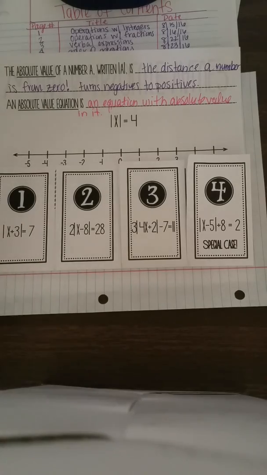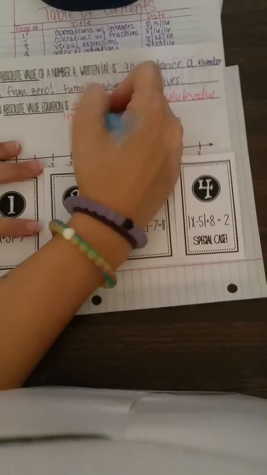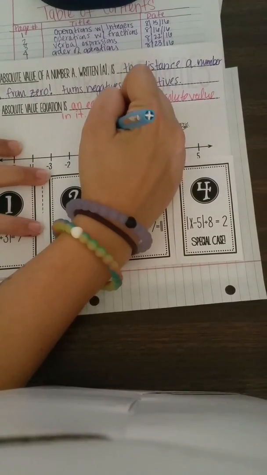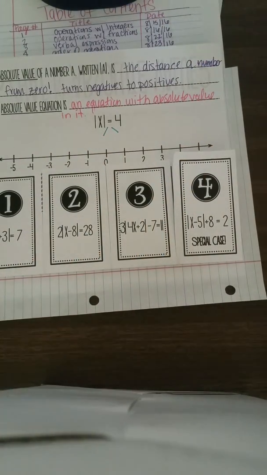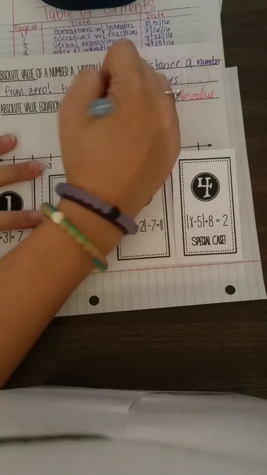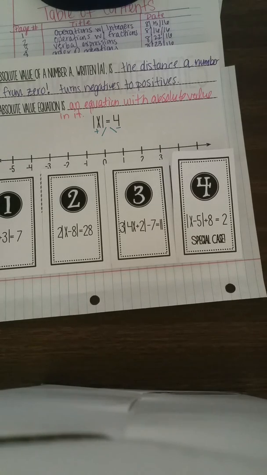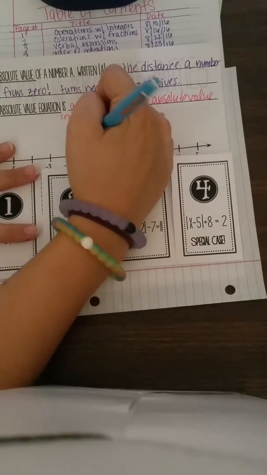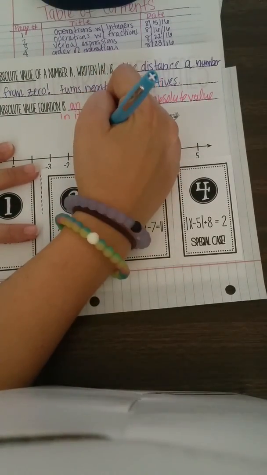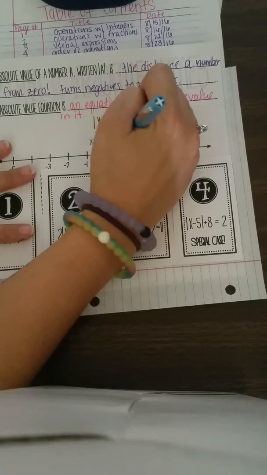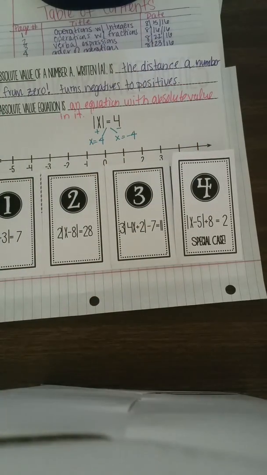4. So what absolute value does is it has 2 answers every time. It always has 2 answers. It has a positive side and a negative side. So x could equal 4 and x could equal negative 4.